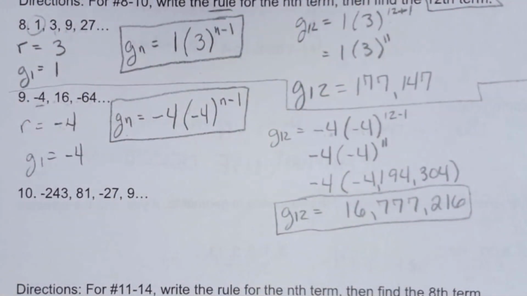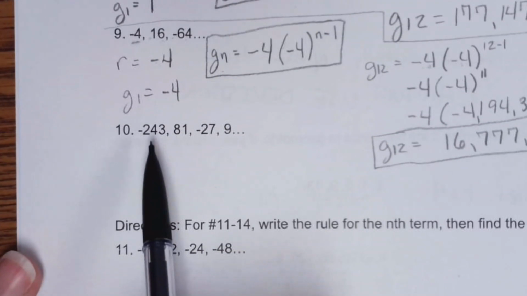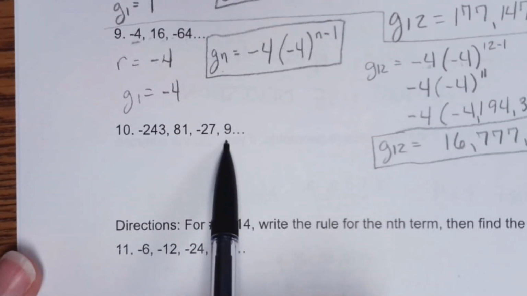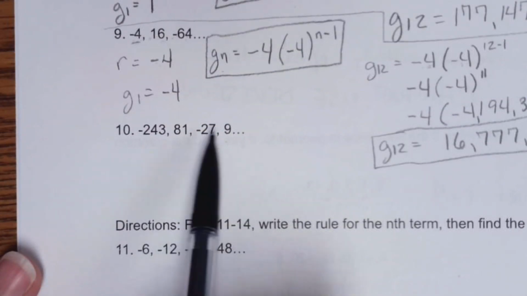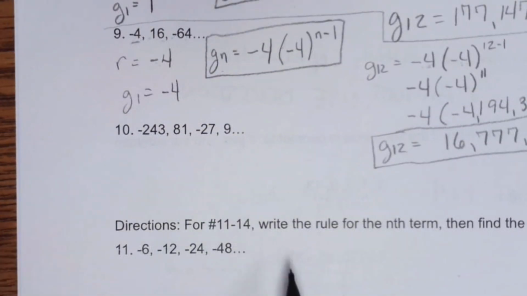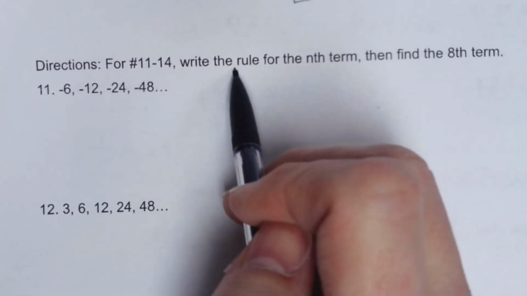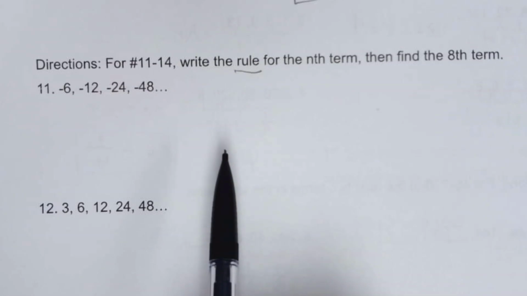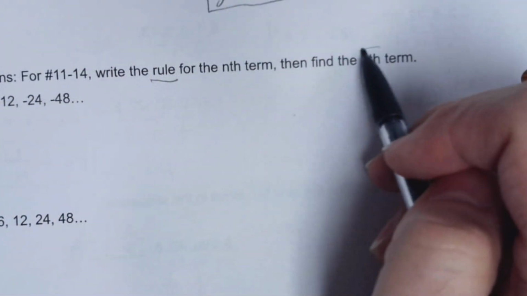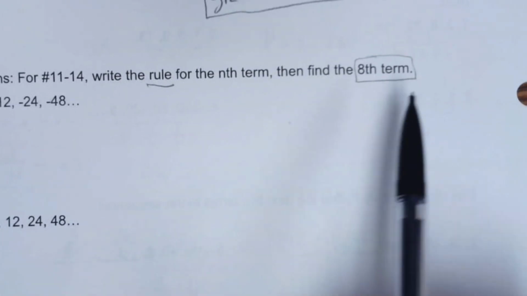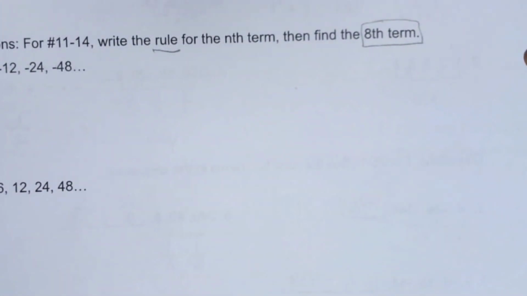Okay? So, try number 10. Before I move on, try number 10 and take a peek. What are my numbers doing? Notice they are going down and they are flipping back and forth, that flip-flop between a negative and a positive. Okay? For questions 11 through 14, you're going to do the same thing. You're going to practice writing the rule using our formula. Gn equals G1 times R, N minus 1 is an exponent land. And then we're going to find the 8th term here. Okay? So do be aware there is a difference between the 8th term and then the ones up here were the 12th term. Okay, so do make sure that you pay attention to that little bit.